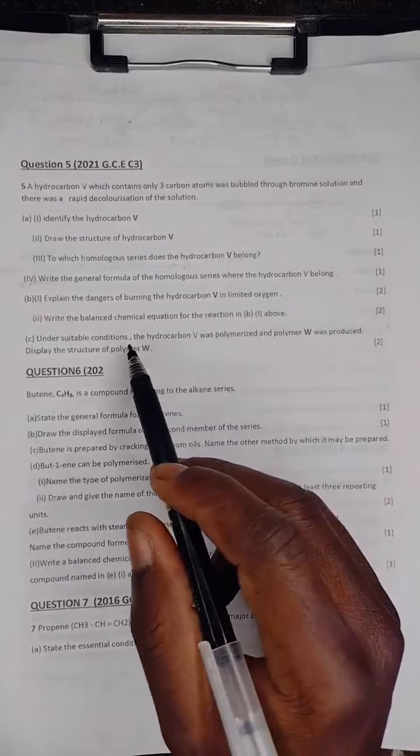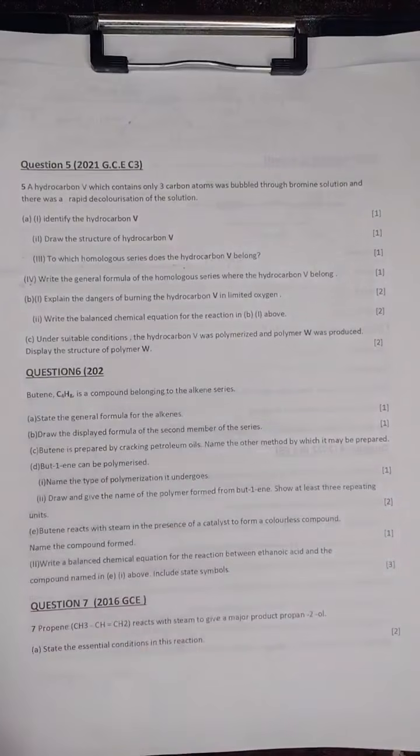Okay? Write the balanced chemical equation for the reaction above. Which reaction are they asking about here? The reaction is the incomplete combustion of propene.